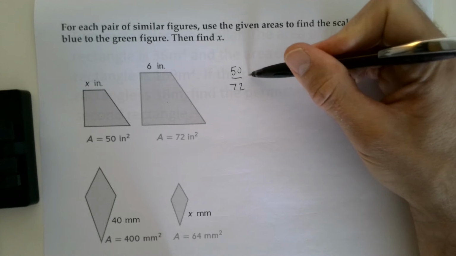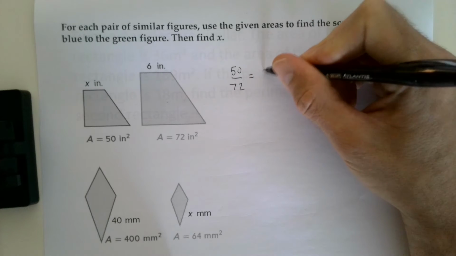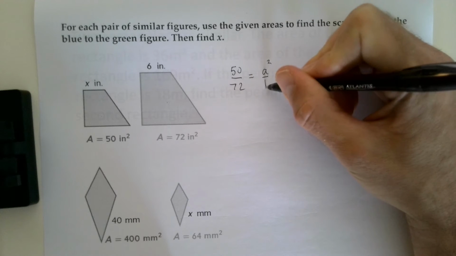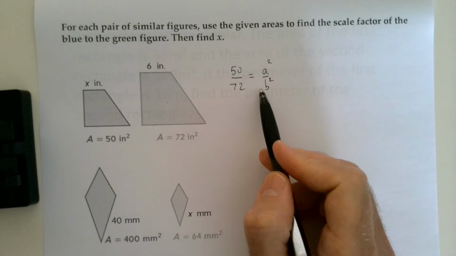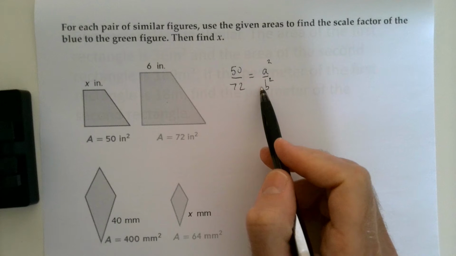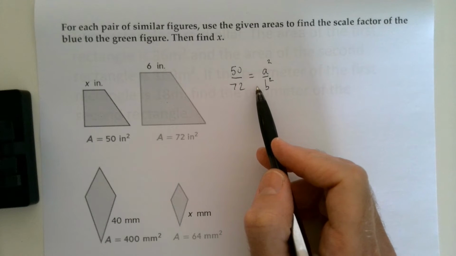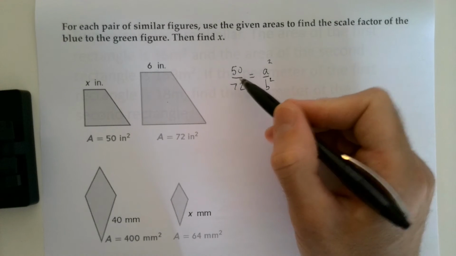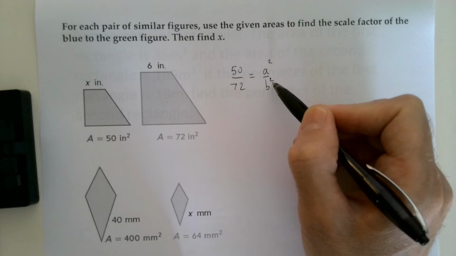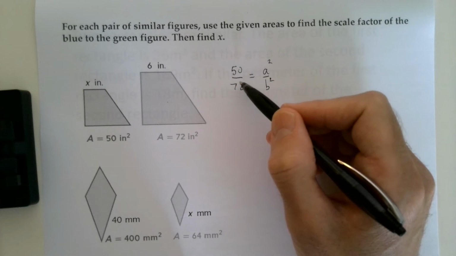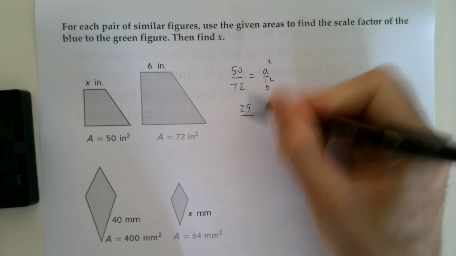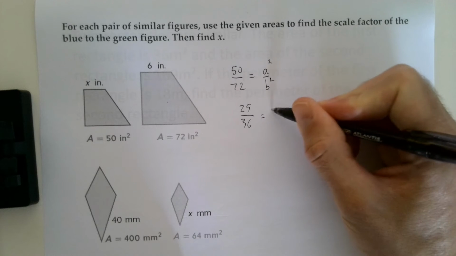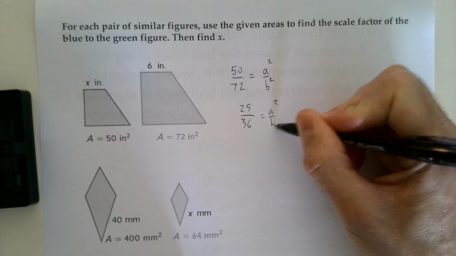What I'm going to say is this is the same as a squared is to b squared, where a over b is your scale factor. We're going to basically solve this for a over b. We're going to get a over b equals something, and that's going to tell us what our scale factor is. So before we start taking square roots, you always want to reduce your fractions. Let's see, that's 25. That's 36. I just divided the top and bottom by 2.